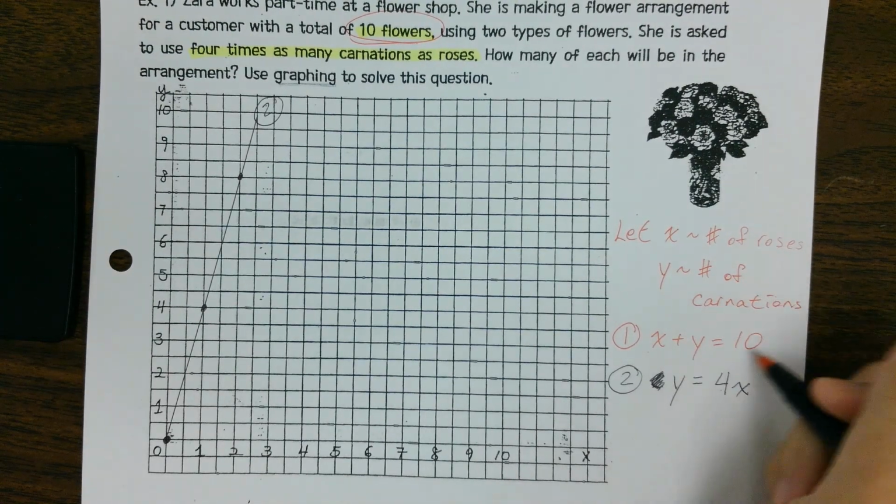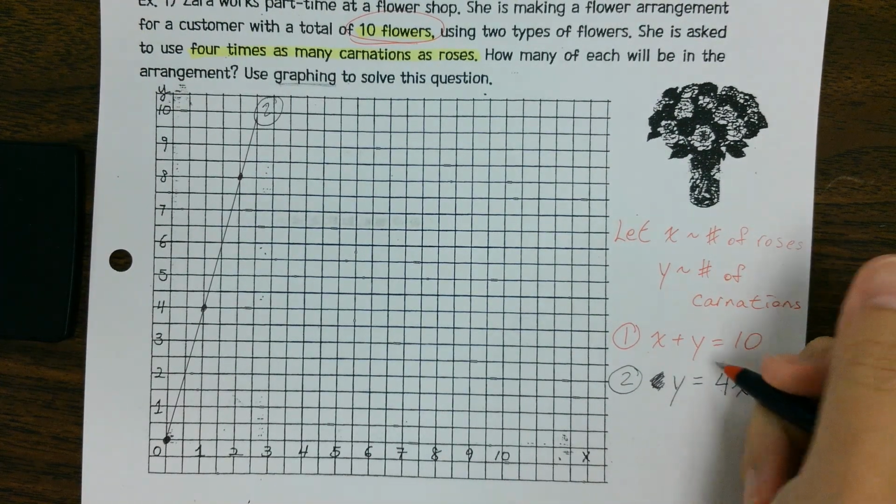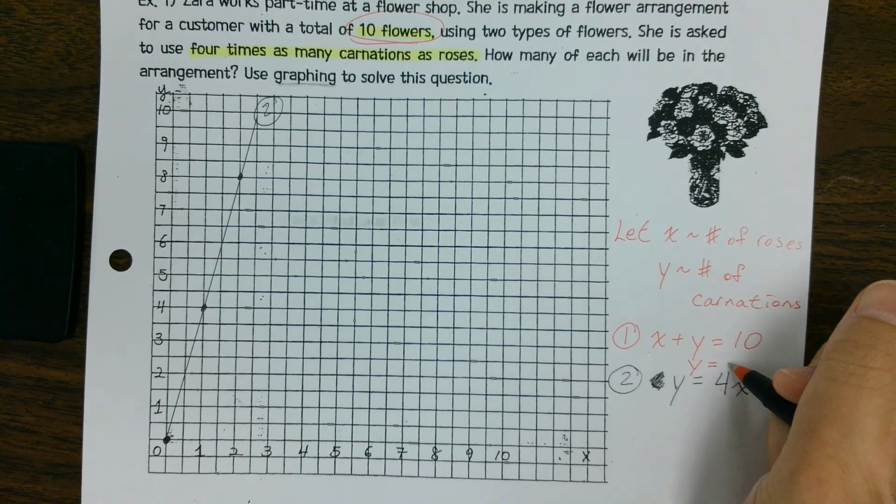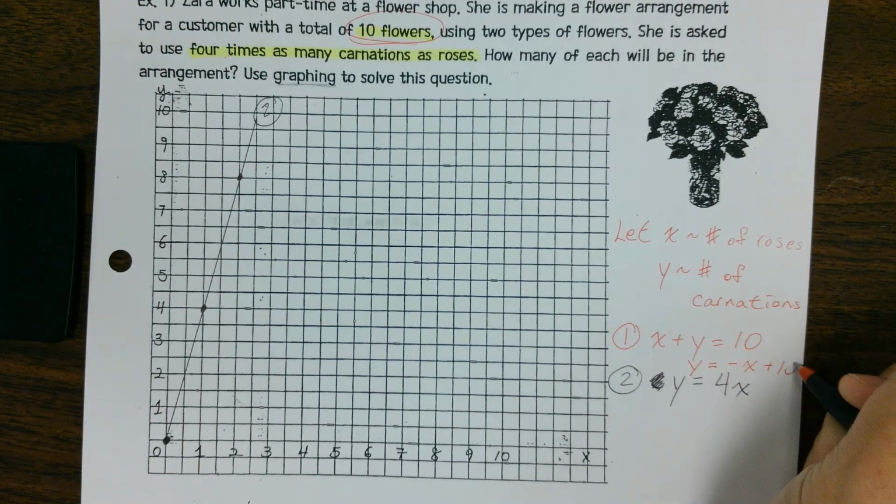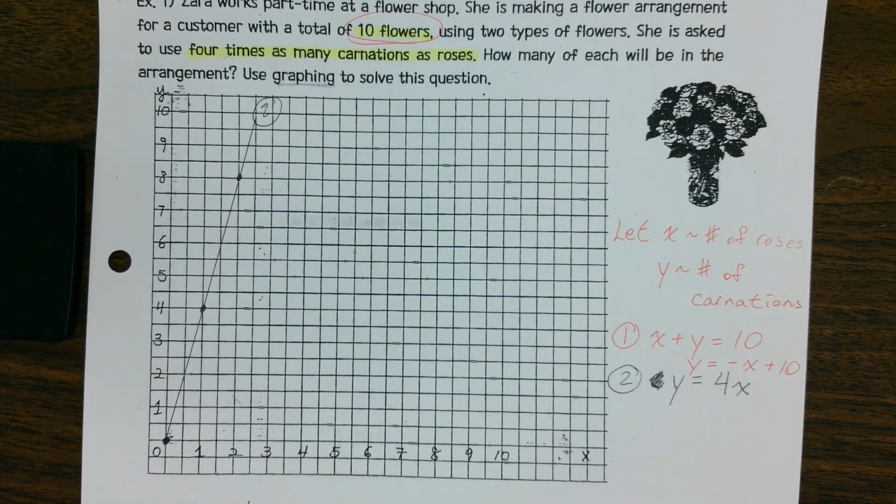Alright. Now this one, I have to rearrange it into y equals mx plus b form. So if I rearrange this, it's y equals negative x plus 10. Because I moved this over, so it's negative x plus 10. So what is my y-intercept here for the red line? 10.